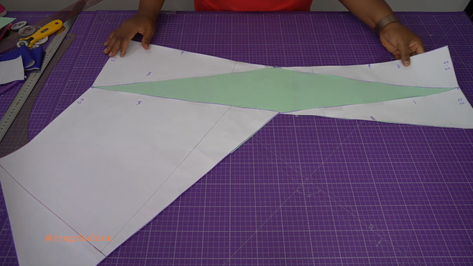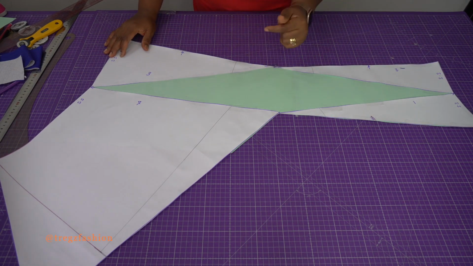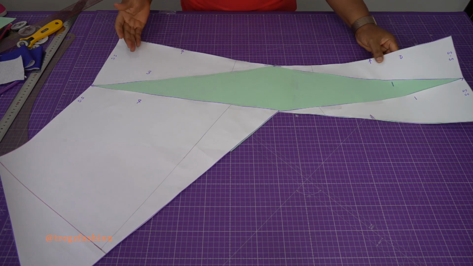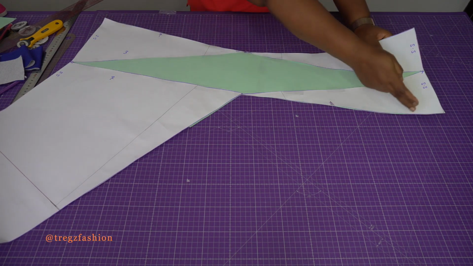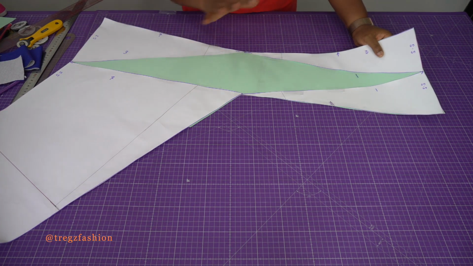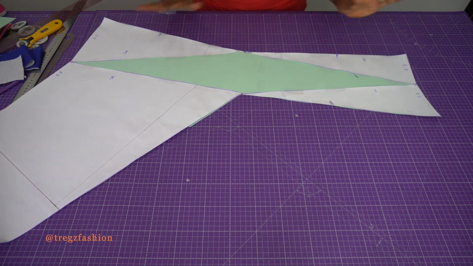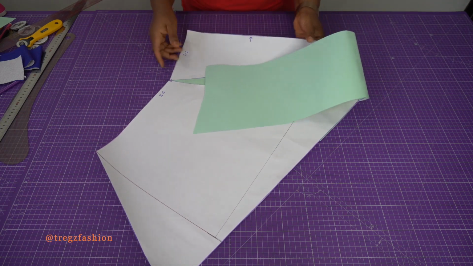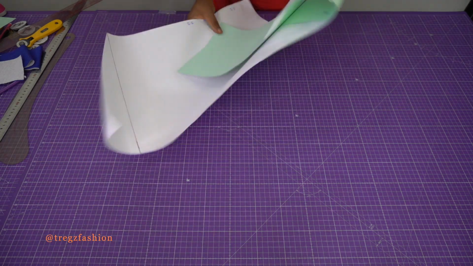So we're going to work with the other side. No worries, I'm going to show you how to stitch it. So no worries at all. For this pattern, the only thing you need to do now is you're just going to add your seam allowance. 1.5 cm seam allowance all around. That's all. You finish with this pattern. So let's go ahead and work on the other part.